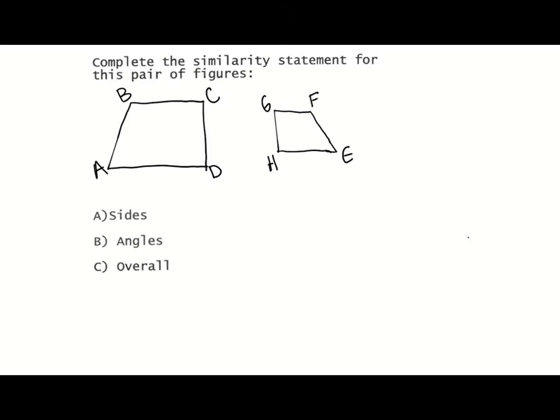So if we look, we know AB is our slanted one, and FE is our slanted one on this side. So that means AB is going to be similar to FE. Then going from there, the small side at the top, BC, is going to be similar to FG.